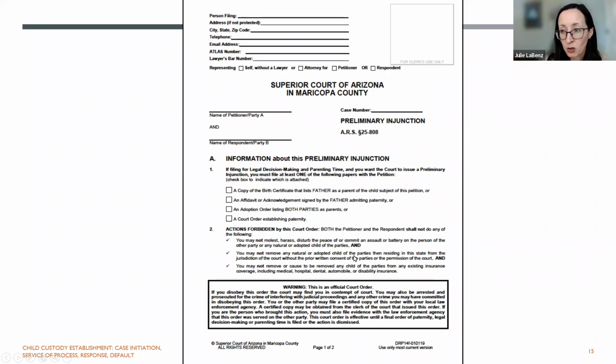So if you're in Maricopa County and this injunction was issued, you wouldn't be able to remove the children in common to the two parties from Maricopa County without the prior written consent of the parties or the permission of the court.